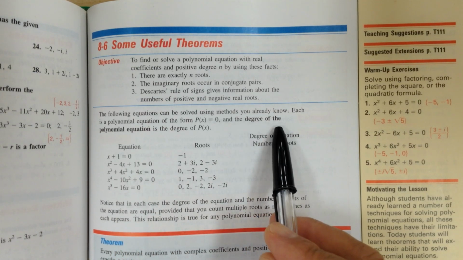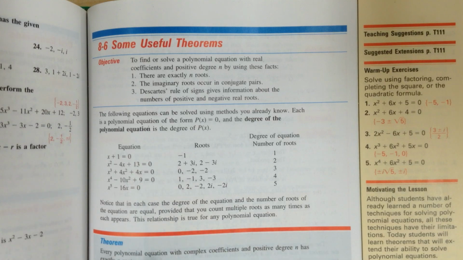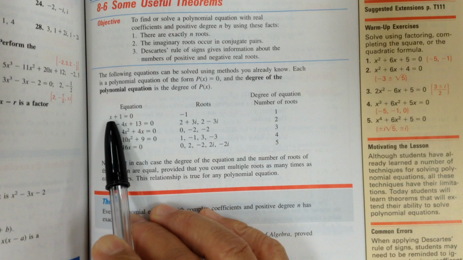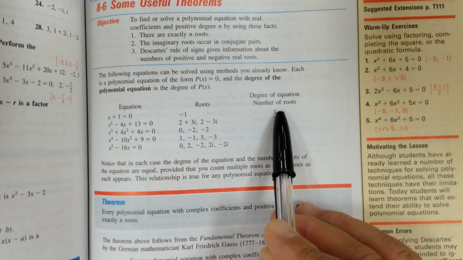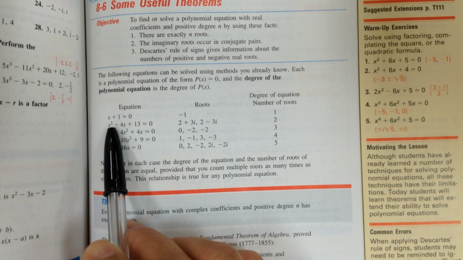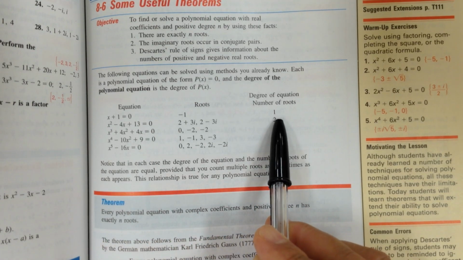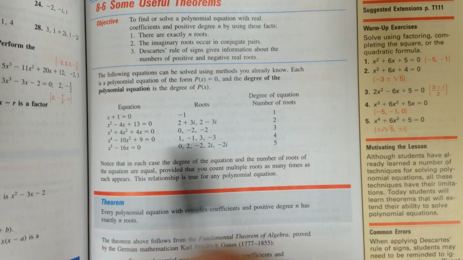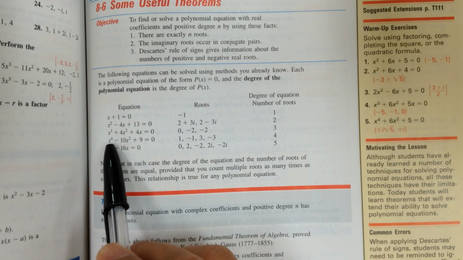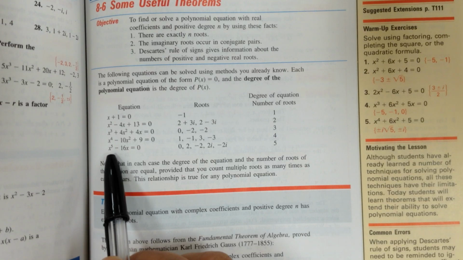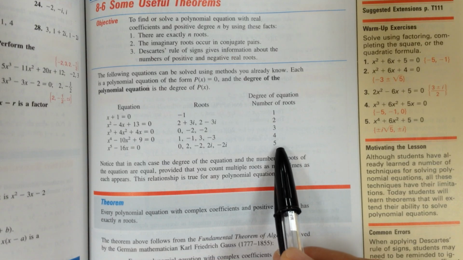The degree of a polynomial equation is the exponent of the highest term. So this is the first degree, so you're going to get one answer. Notice the highest degree here is 2, so you're going to get 2 answers. This one is degree 3, so you're going to get 3 answers, and so forth. This is a 4th degree equation, so you're going to get 4 answers. This one, the 5th degree, the 5 power, you're going to get 5 answers.